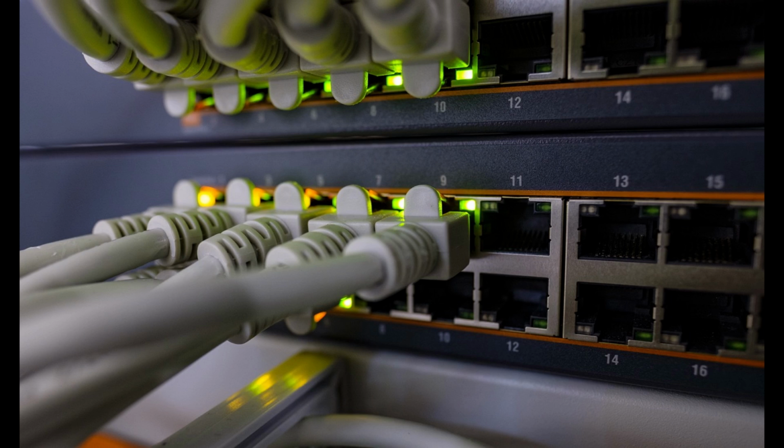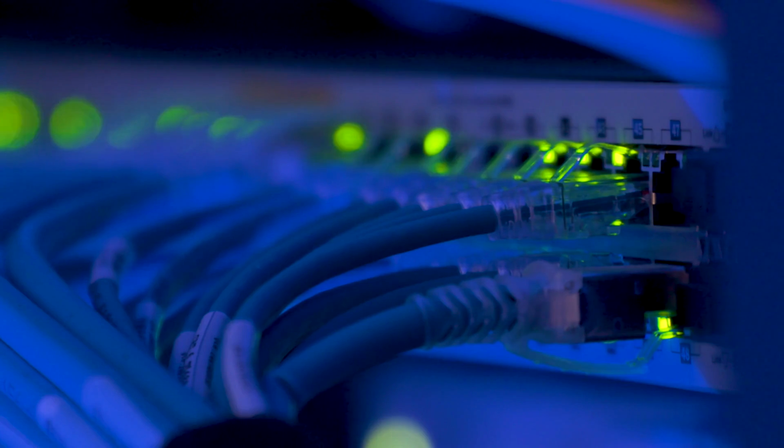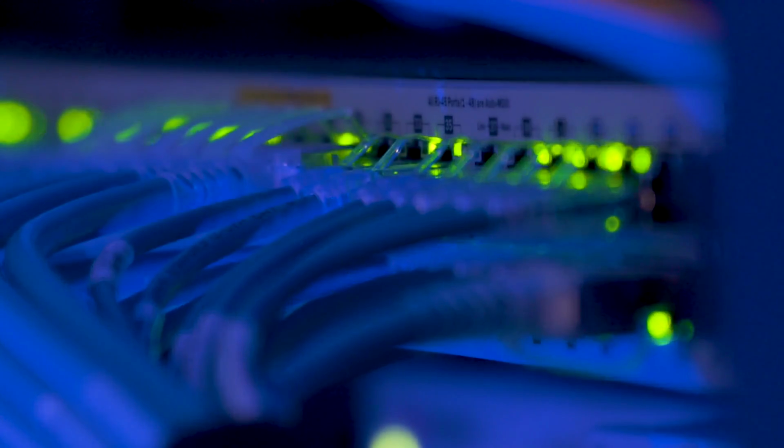Modem. If you would like to set up an internet connection to your existing computer network, then a modem device is required to do so. It's a separate part that may or may not be included with your computer's motherboard.